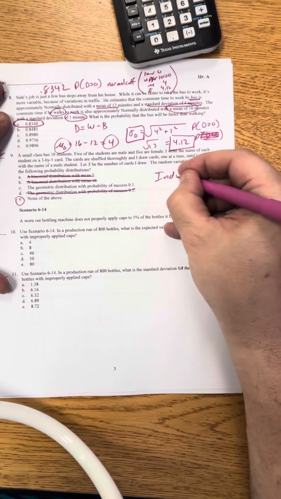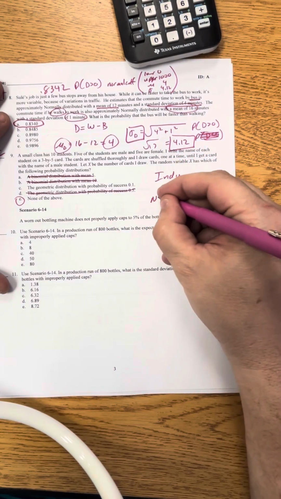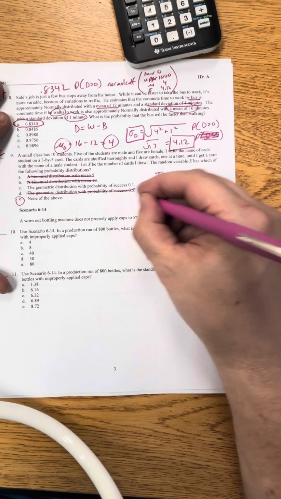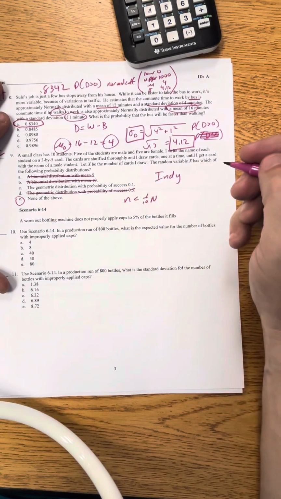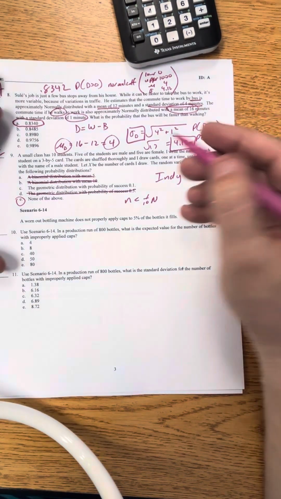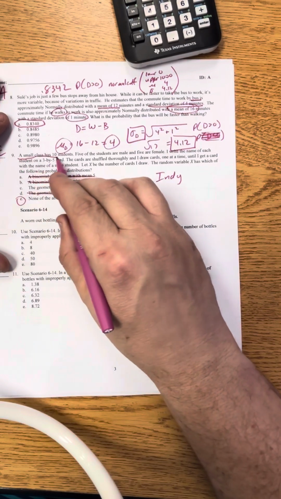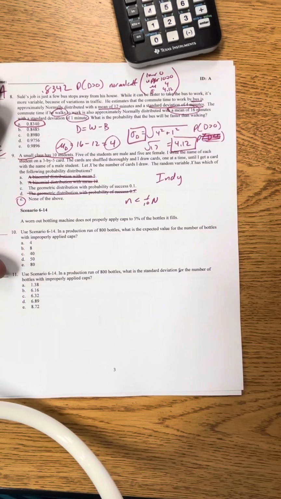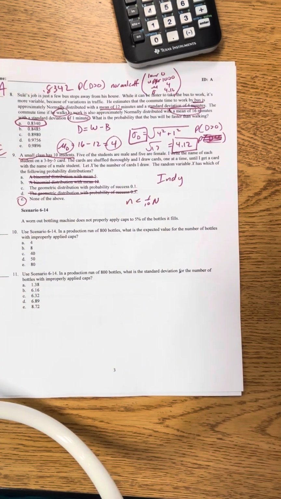In order for selections to be independent, the sample size cannot be bigger than 1/10 the population. Now on this one, we have only 10 students. If I get my male on the first one, then it's 1 out of 10, that's 1/10. But if I have to draw 2 or more, which is going to happen plenty of the time, then those are not independent. Not independent, not geometric.